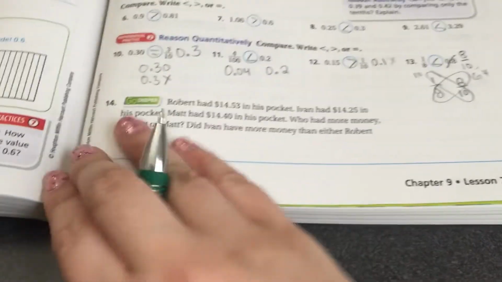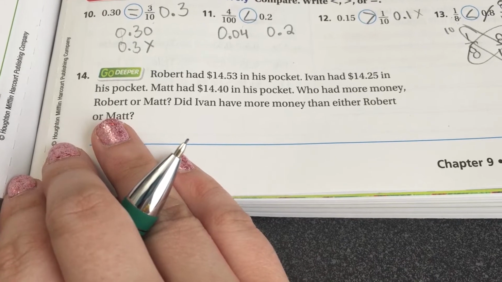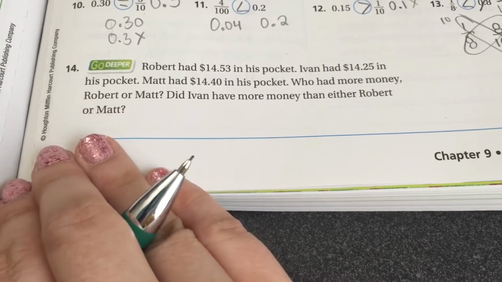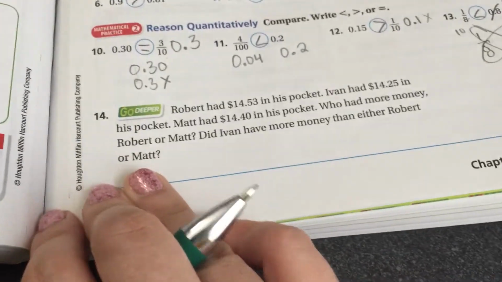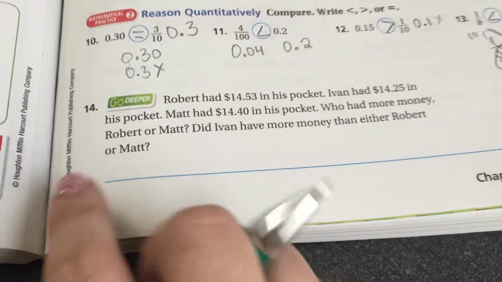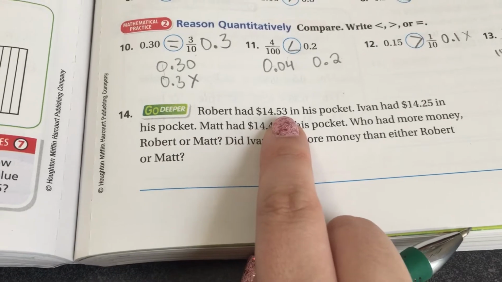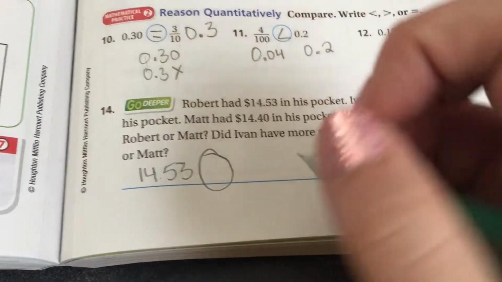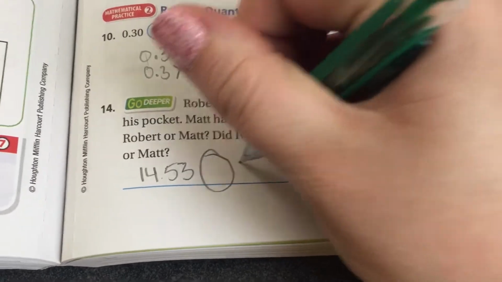All right, last one. Robert has $14.53 in his pocket. Ivan has $14.25 in his pocket. Matt had $14.40 in his pocket. Who had more money, Robert or Matt? And did Ivan have more money than either of them? So I'm going to compare Robert and Matt, because it asked who had more money, so him or him. So Robert had $14.53 compared to Matt, who had $14.40.